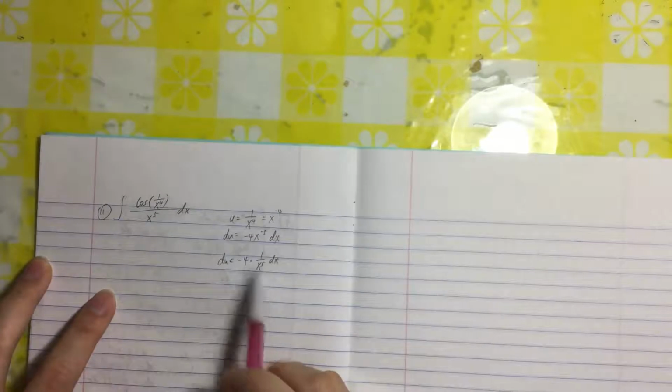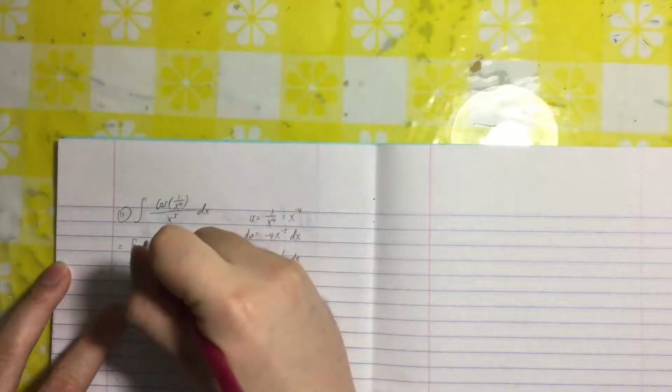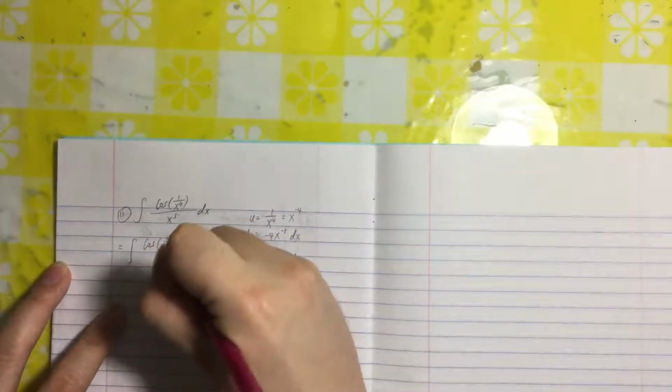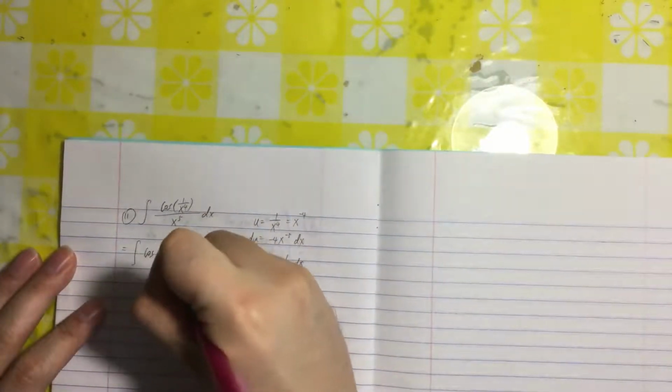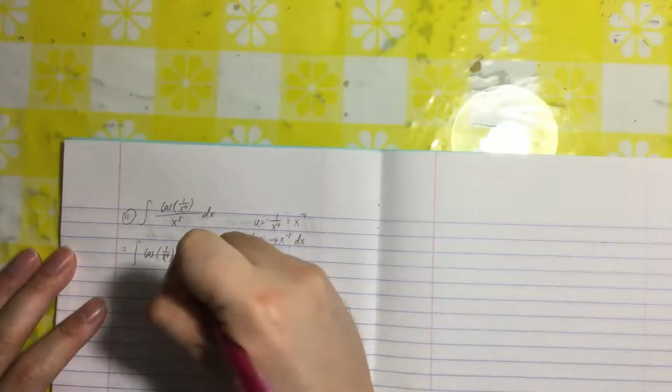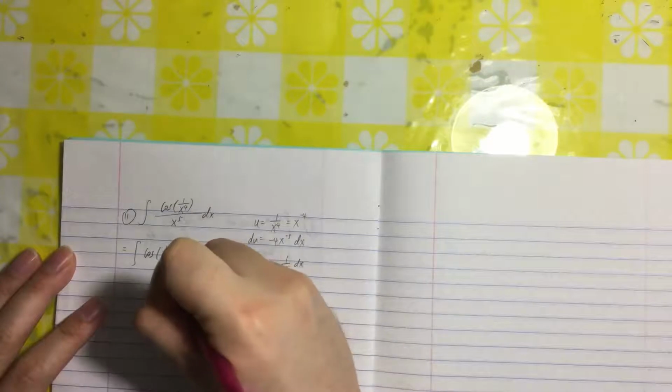We have x to the power 4 in the denominator, so let's rewrite this integral. This integral can be rewritten as cosine of 1 over x to the power 4 times 1 over x to the power 5 dx.